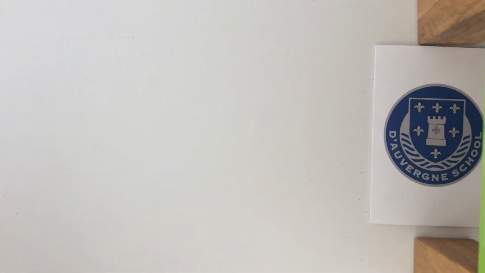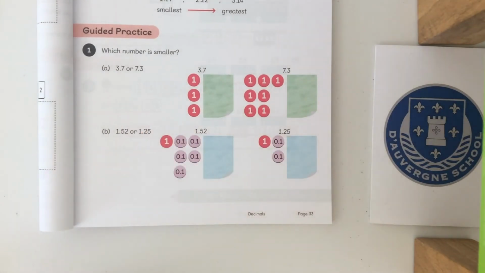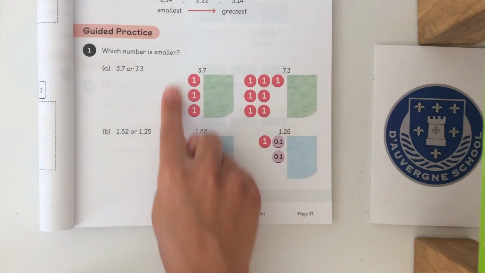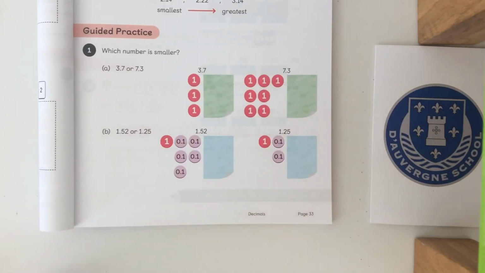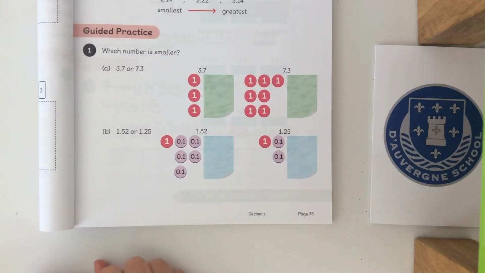Right, so now we're going to move on to the guided practice. Number 1, which number is smaller? Okay, so what you need to do is finish making those numbers using the place value discs and then put in our greater than or less than symbol, and the same for the second one. Okay, so exactly what you've just been doing, but they've given you the numbers. Okay, pause the video now whilst you give that a go.